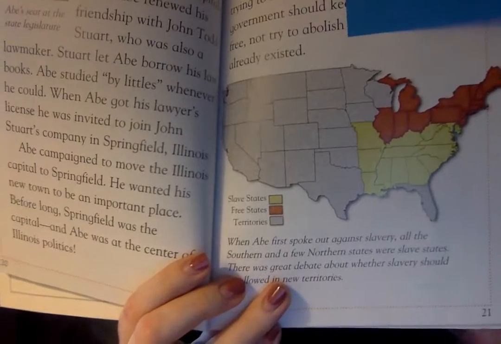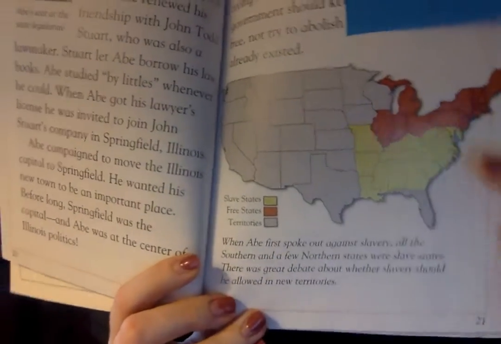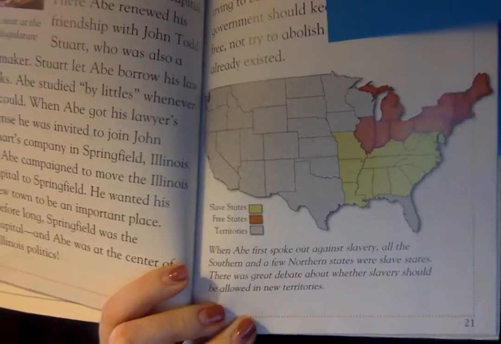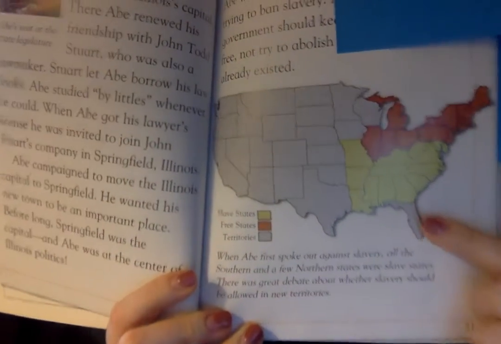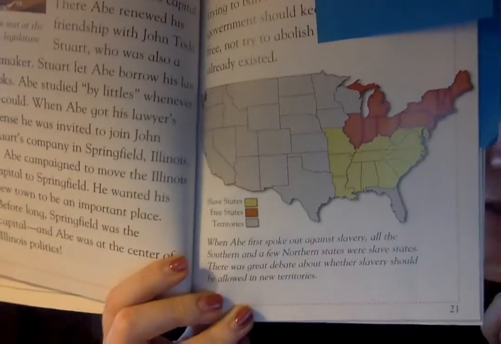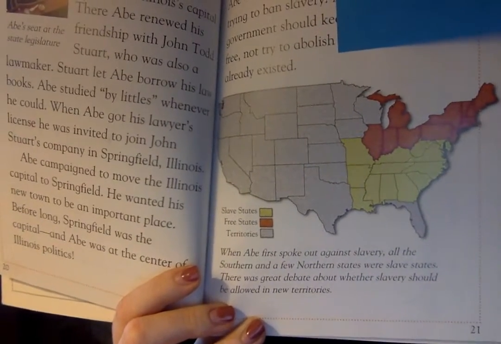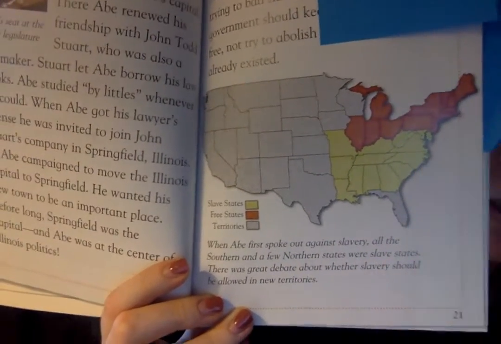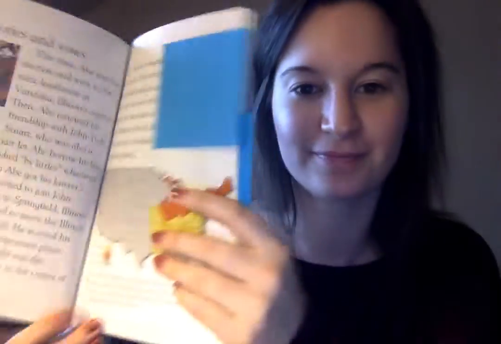We knew from the words and previously in the book that the northern states were the free states and the southern states were the slave states, but actually showing exactly which states are which gives us a little more information about the topic. So that's how the picture helps clarify the information in the text for us.